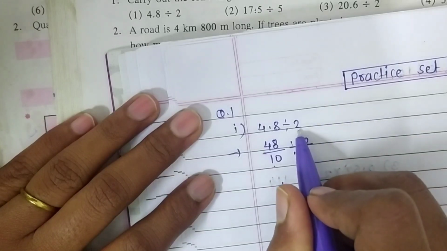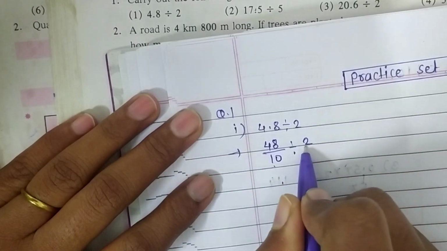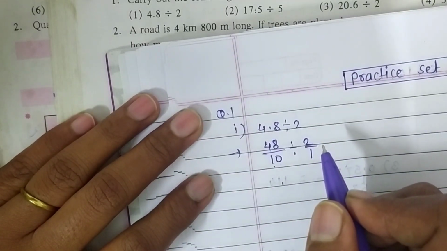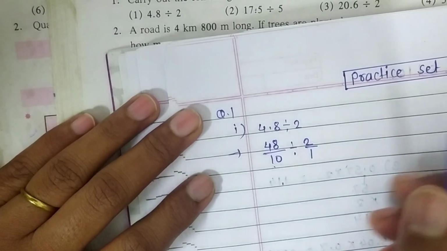here 2 doesn't have any denominator, so it has the denominator 1. Each and every number has the denominator 1 if it doesn't have one.